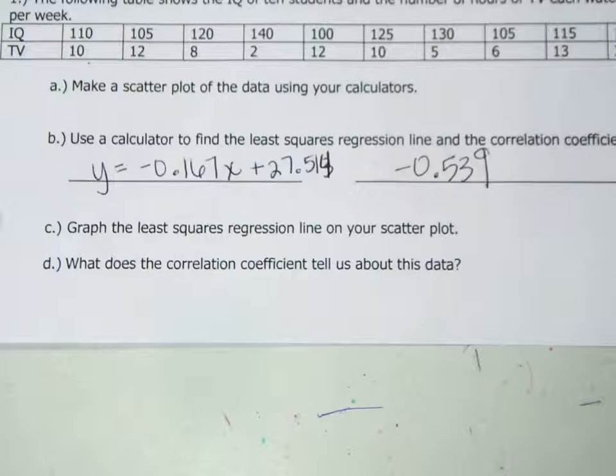I think if you have the TI-84, it's a little different. It'll just all show up together, like the first thing we did, the R squared and the R will be under the A and B. Okay, there you go.